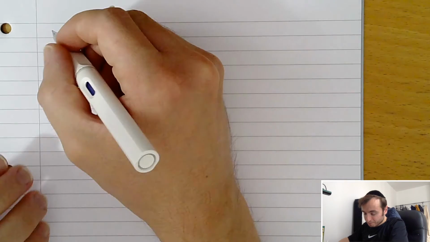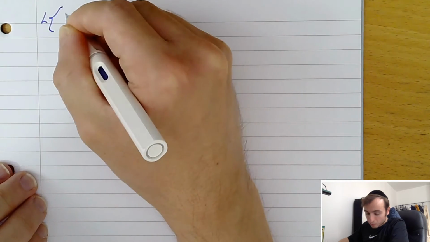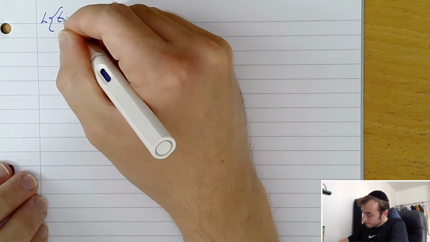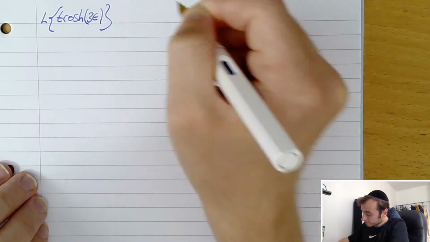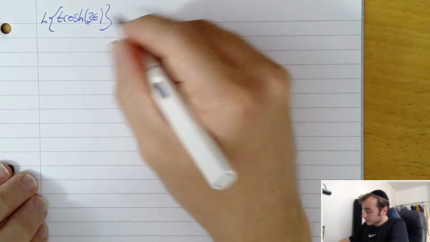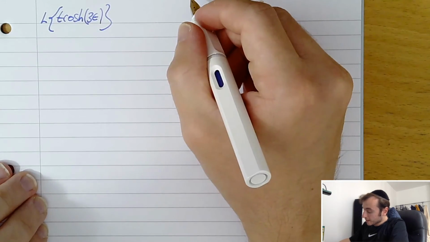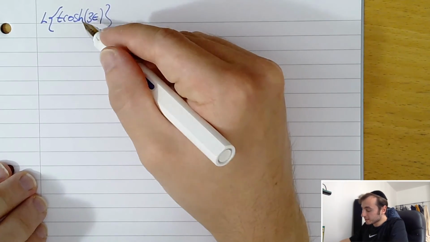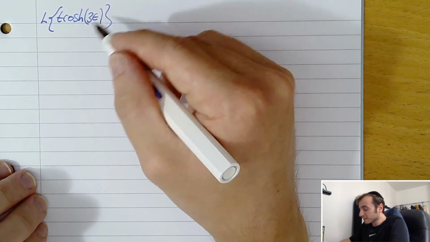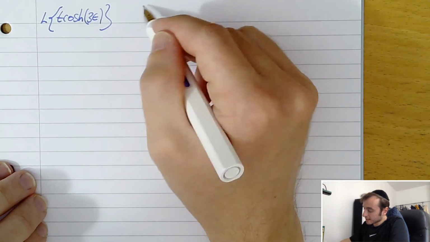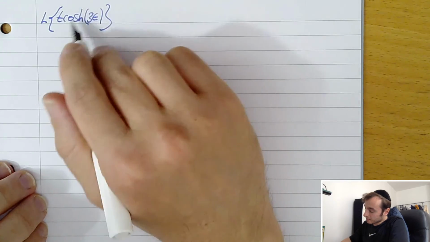Okay, let's do another one. Let's do the Laplace transform of t cosh 3t. So again, the second theorem. Again, you'll recognize these theorems very quickly when you do a few questions. There's only a couple of them. And again, really, the first one comes up a lot more than the second and third. But let's have a look at this one.